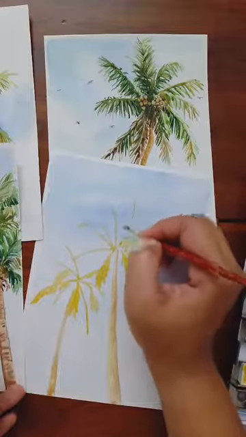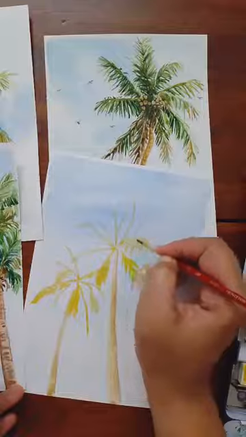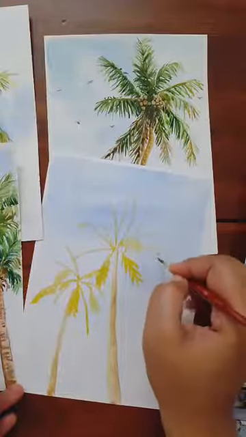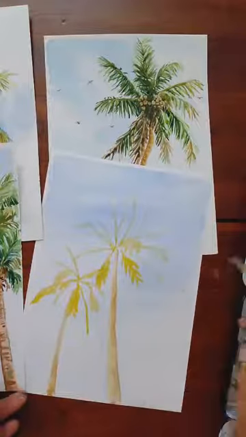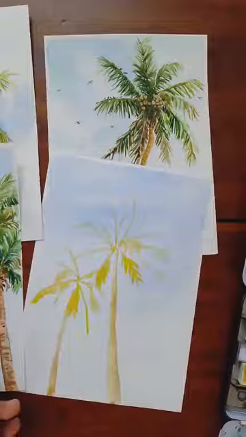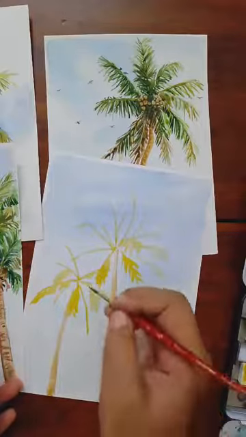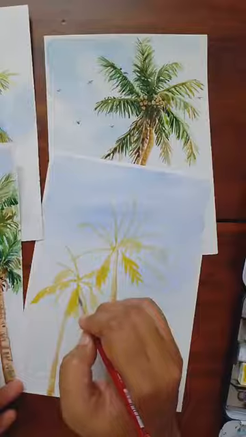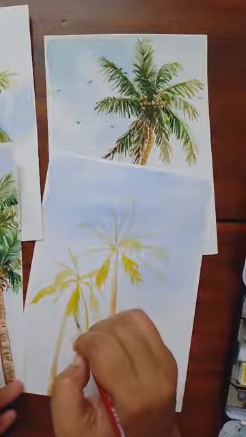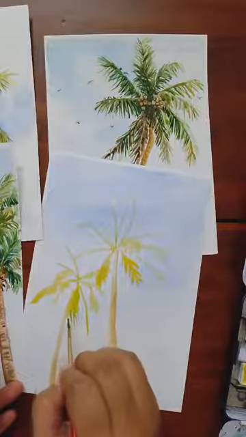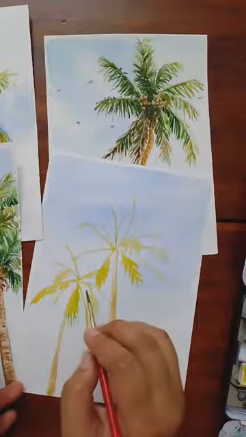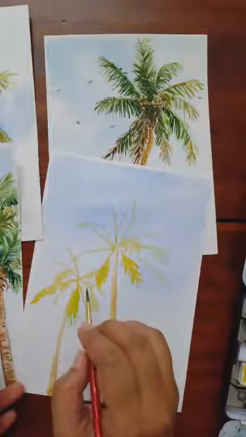Now for the remaining, I'm going to get back into my palette and start pulling out the sap green. Now while it is wet, don't be hesitant. You can start applying your sap green while it is wet. But now you're going to apply it very distinctly in the shape of these pointed leaf-like structures.